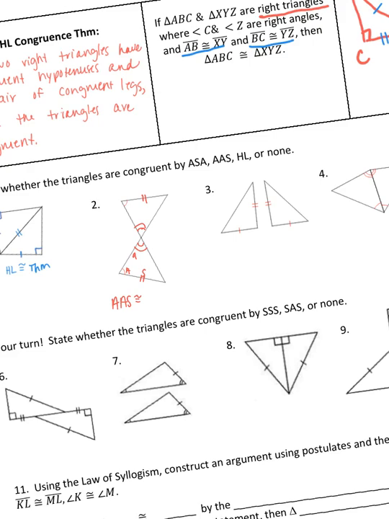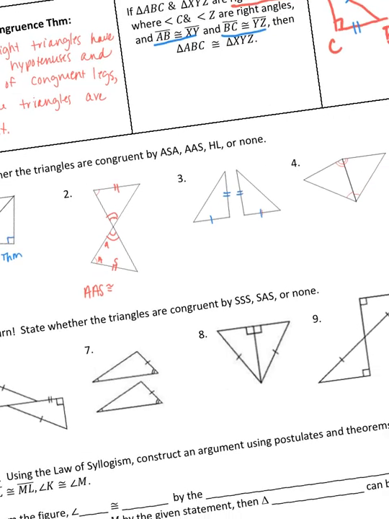All right, in number 3, you really don't have to worry about if it's a theorem or postulate. This is the one case where we just let you state the reason like that. In number 3, we have 2 pairs of congruent sides. So we have, let's see here, these are congruent and these are congruent, and these triangles appear to be right, but you cannot make the conclusion that they are right.